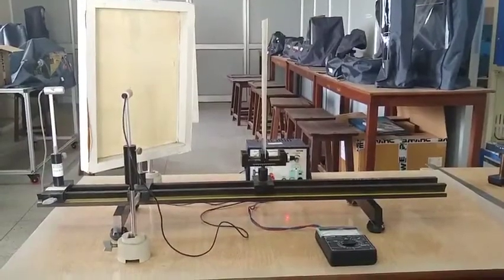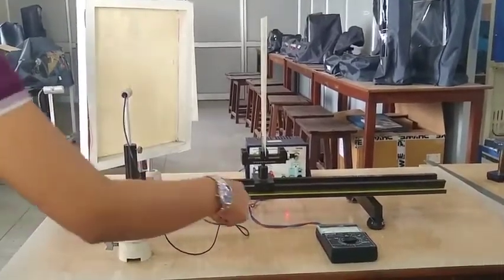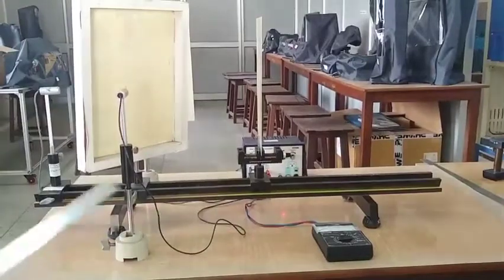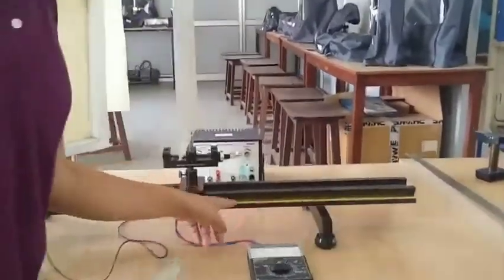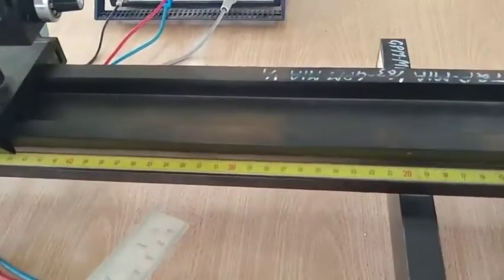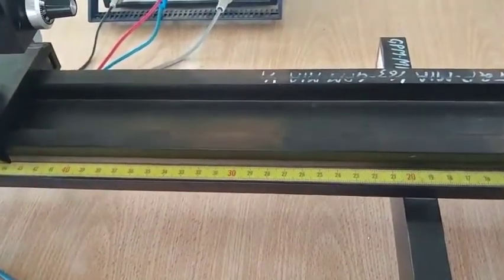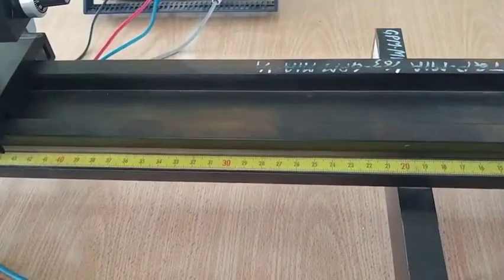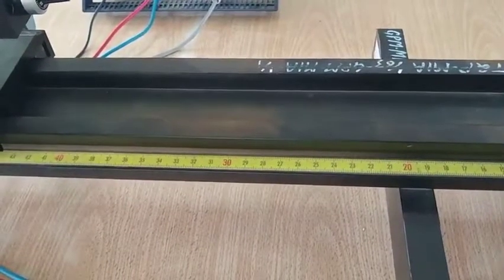All of you can see the experimental setup. This is our optical table, which is 1 meter long. The major divisions labeled upon this table are in centimeters, which are further divided into 10 parts. So the minimum distance that can be measured upon it is 1 mm.